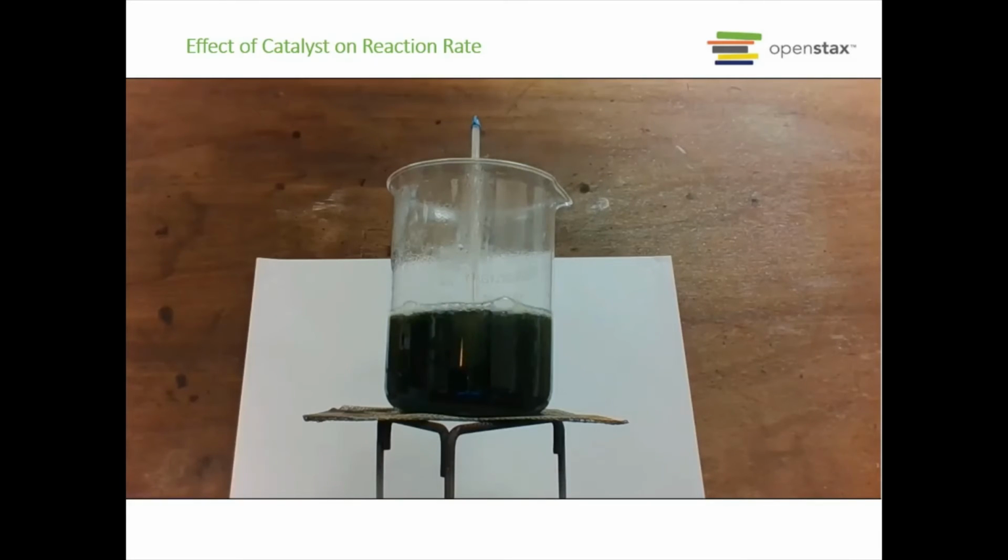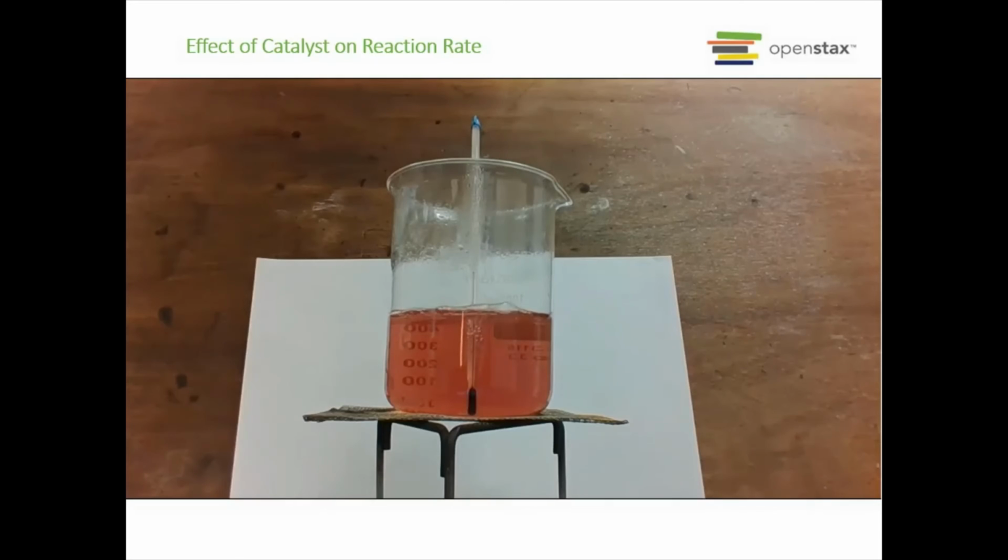As the reaction subsides and less oxygen is released, the catalyst is returned to its original state and goes back to the pink solution of the cobalt chloride. So here the catalyst has increased the rate of the chemical reaction but remains chemically unchanged at the end.